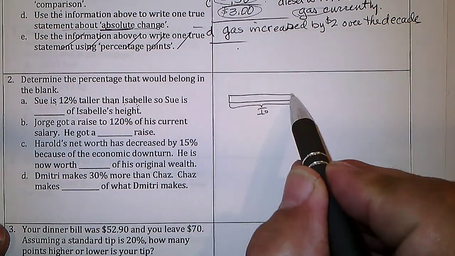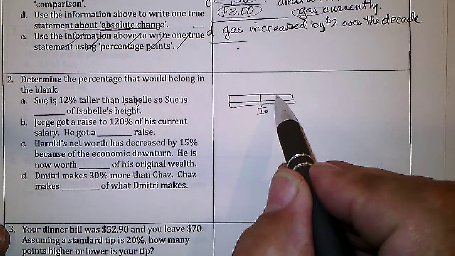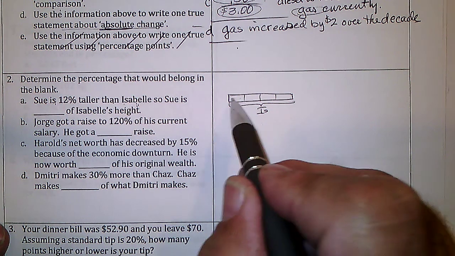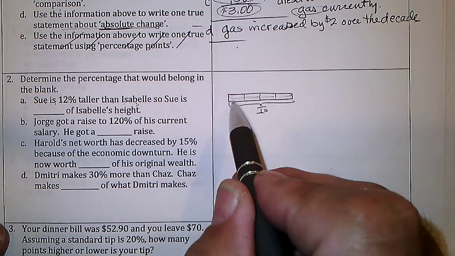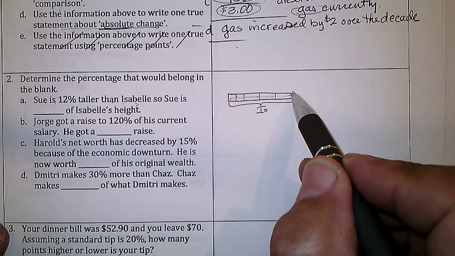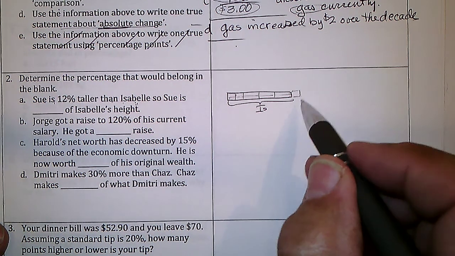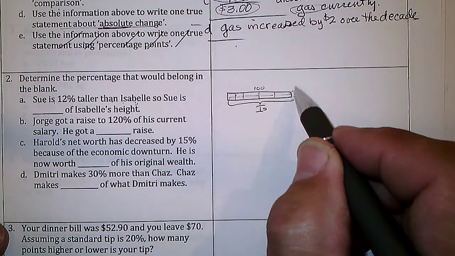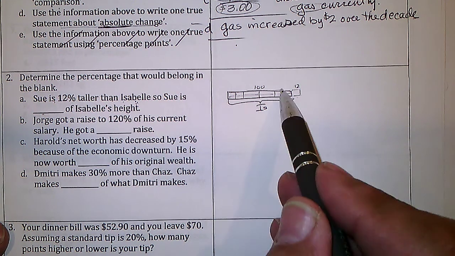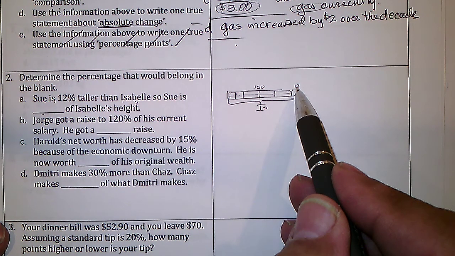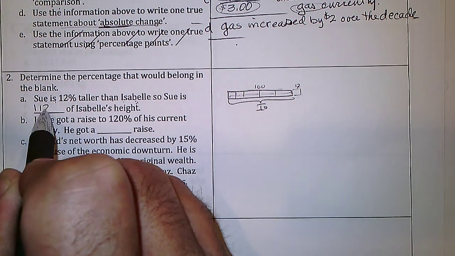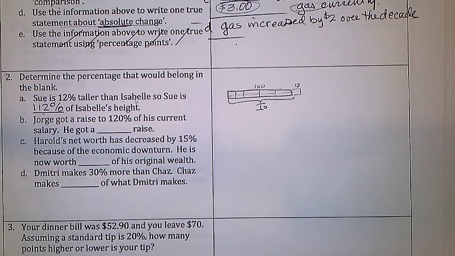If I divide this into 100 pieces, 25, 50, 75, 100, 12 would be something like this. So here's 100% and 12 more. So Sue is 112%, or 1.12 times, 112% of Isabel's height.